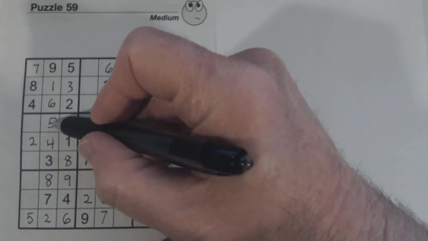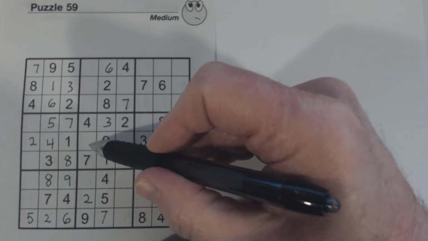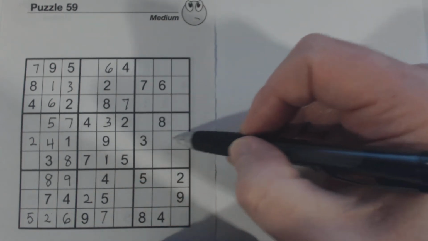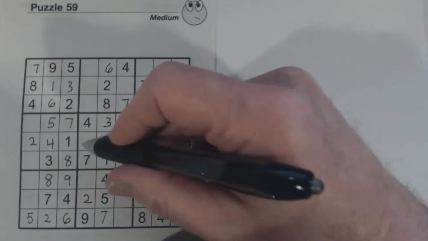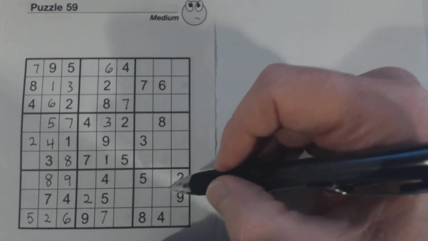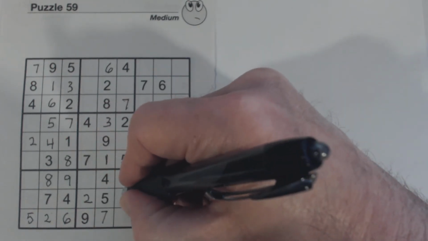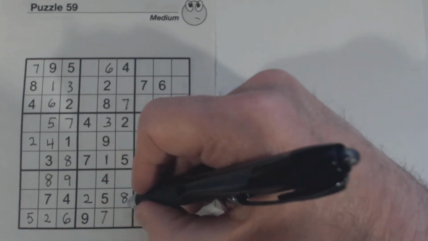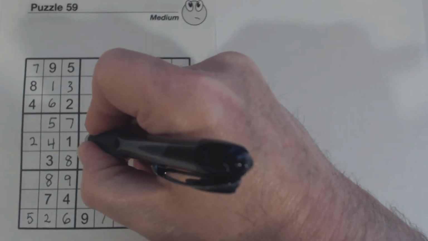Alright, now we've got 5s here, so we know these are 5, 7 twins. We also know these are 6, 8 twins, so we could have deduced these 5, 7 twins here. We can't solve those yet. We can't solve the 6, 8 twins yet. Oh yes, we can. We've got an 8 here and an 8 here. So fill in that 8. Now we know this is a 6 and that's an 8.